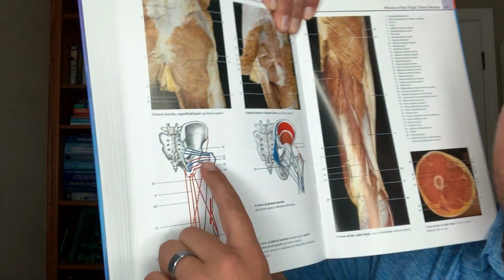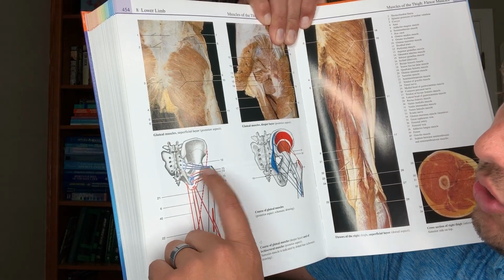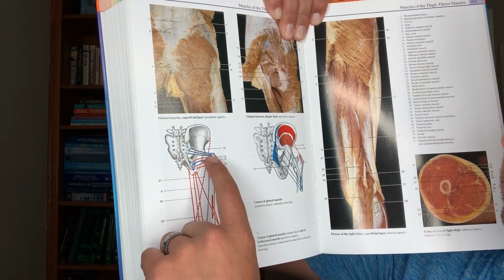And as you can see over here, it inserts right above the top of the femur, and it goes all the way down and inserts on the lateral portion of a bone called your fibular head, so on the outside portion. So basically, what does it mean? It means that it starts at the top of your hip and it runs on the outside portion of your leg just below the knee.